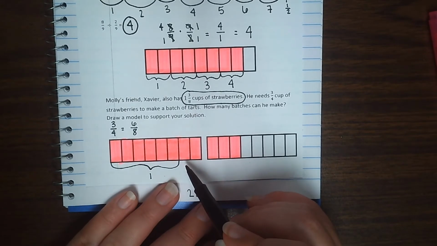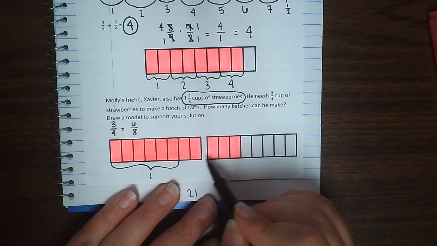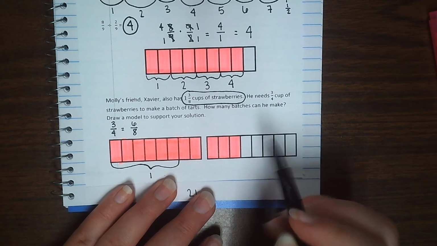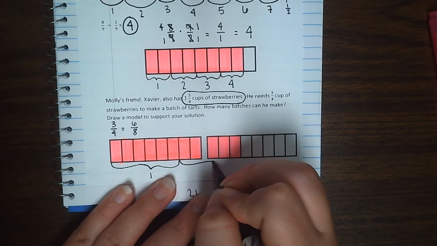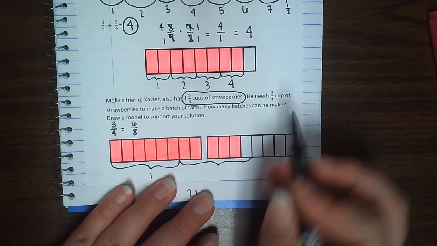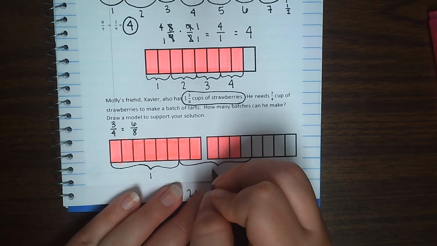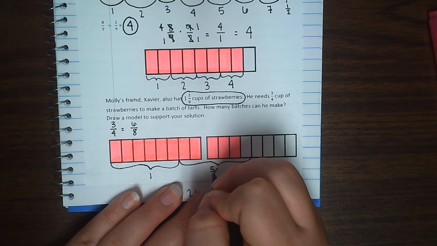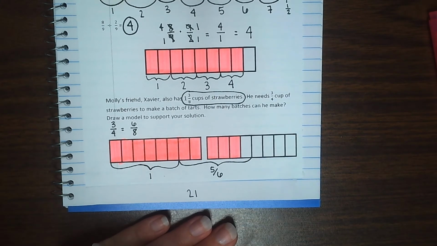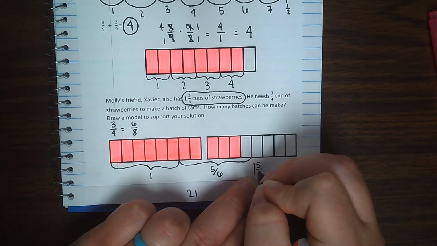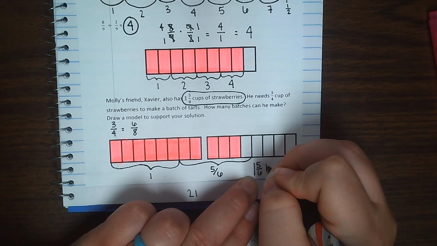Then he needs 6. 1, 2, 3, 4, 5, but we only have 5. So if we went ahead and went on to our 6th, we don't have that 6th component. We only have 5 out of the 6 that we need. So how many batches could he make? He could make 1 5/6 batches.